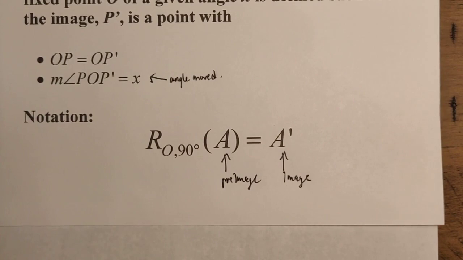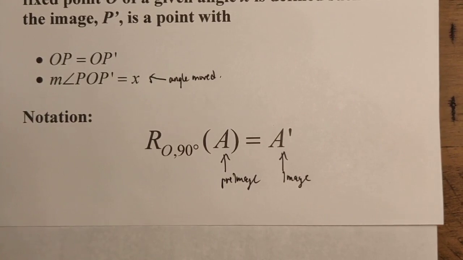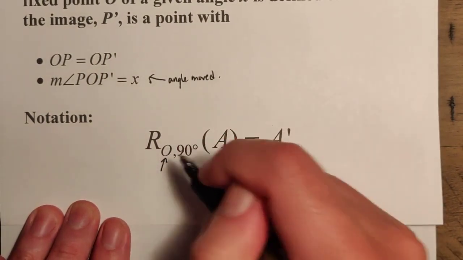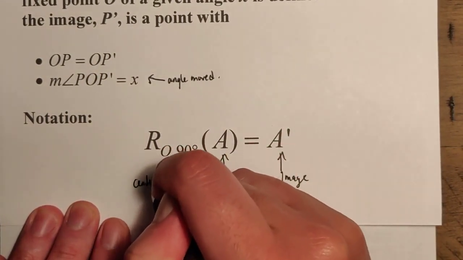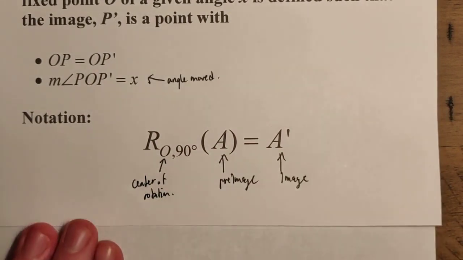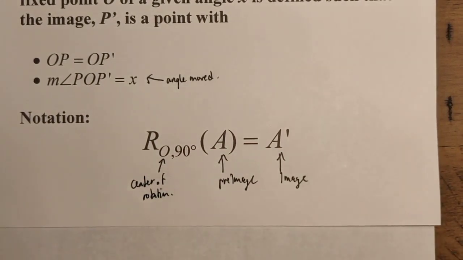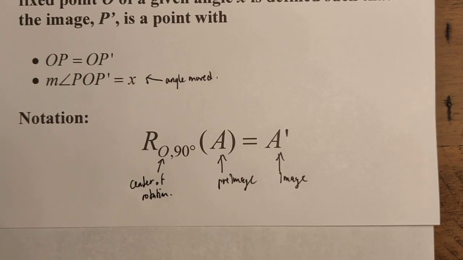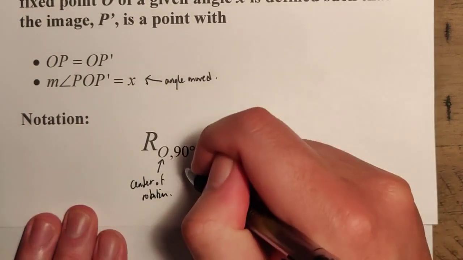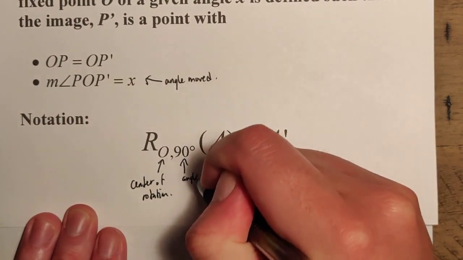I know the textbook does this backwards, but let's use this notation. The capital R represents rotation. This point O represents the center of rotation. In general, if there is no center of rotation written, you may assume it's the origin. But for most cases, we want to be sure to include it. And then we have our 90 degrees, which represents our angle of rotation.